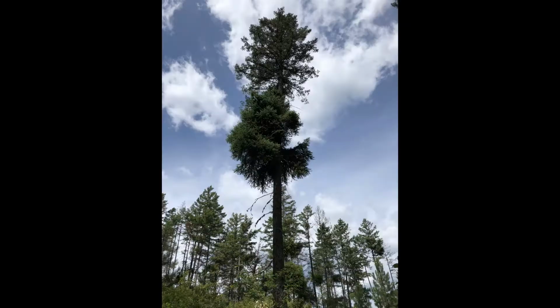Dwarf mistletoe is a parasitic plant that feeds off of the host tree. Each dwarf mistletoe species is adapted to infect only a single species of tree. The presence of the parasite causes abnormal growth of clusters of small branches. These are called witches' brooms. Dwarf mistletoe also causes swollen knots and burls on the trunk and branches of infected trees.